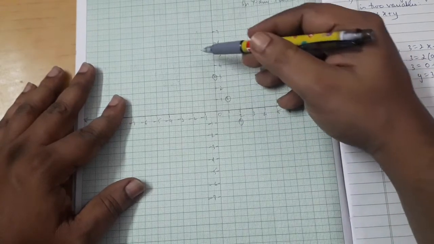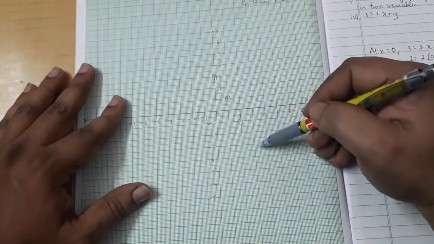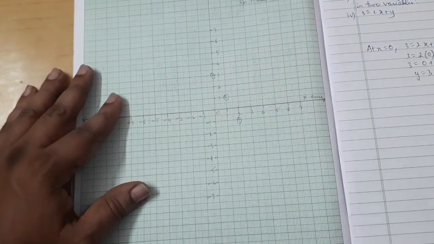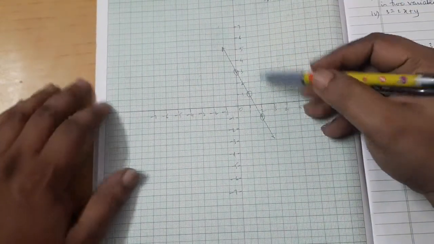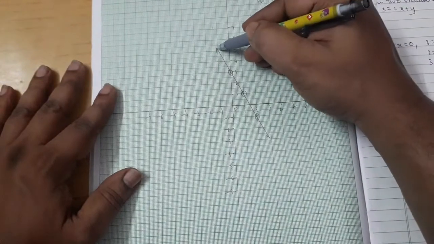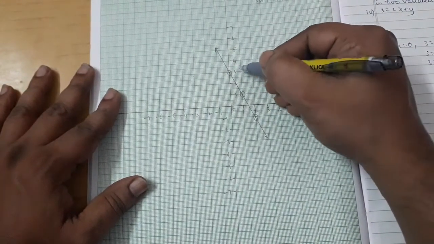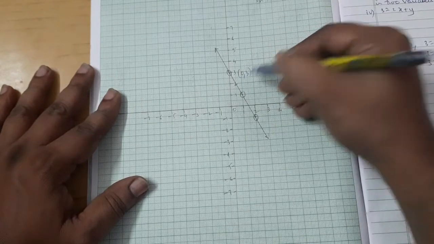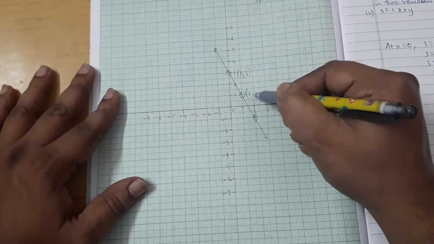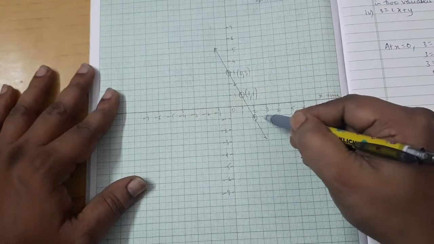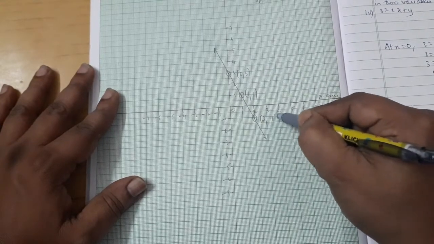And now we need to draw a line passing through these 3 points, something like this. So we have drawn a line that is passing through these 3 points. We mark this point, so this would be 0, 3, this would be 1, 1, and this is 2, minus 1.